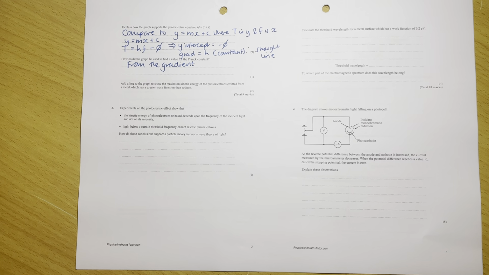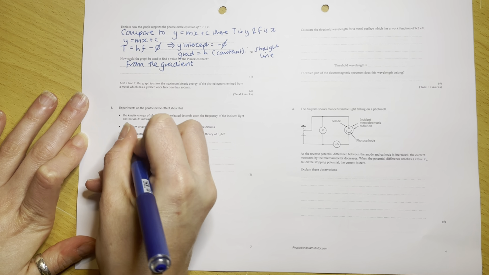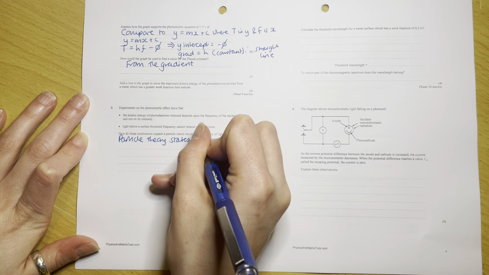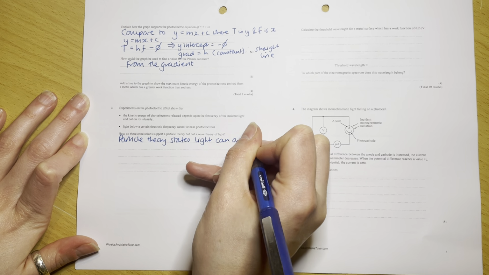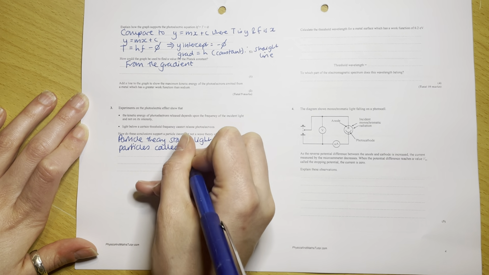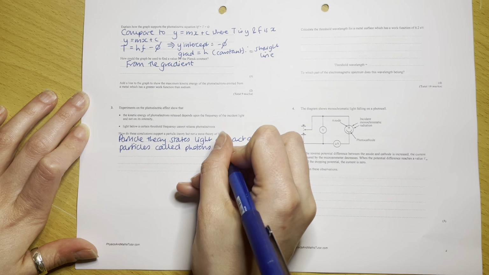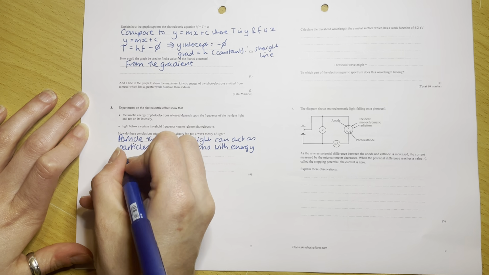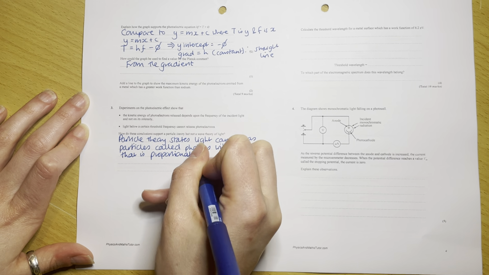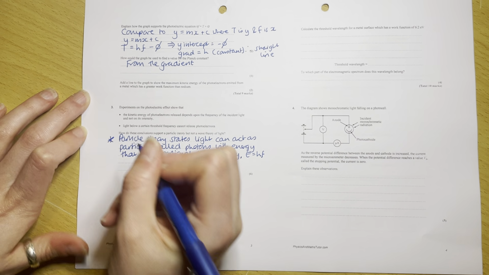Okay, we're going to talk about the stuff that you always have to write in a photoelectric effect question. Firstly, we say that the particle theory states light can act as particles called photons, which are energy packets or quanta, with energy that is proportional to frequency, because E equals hf. This is something to always say.